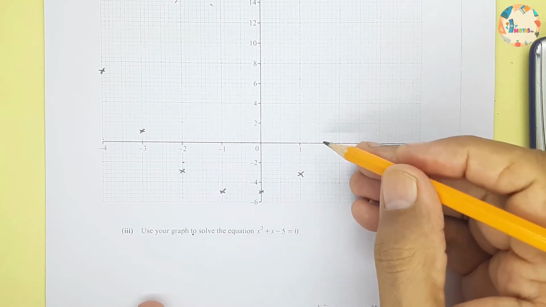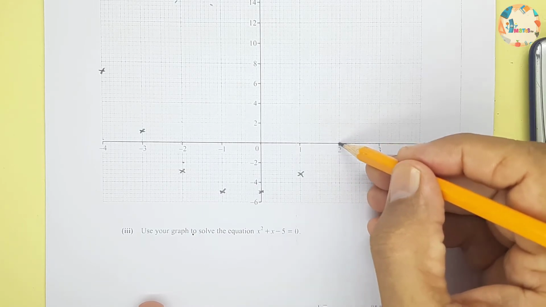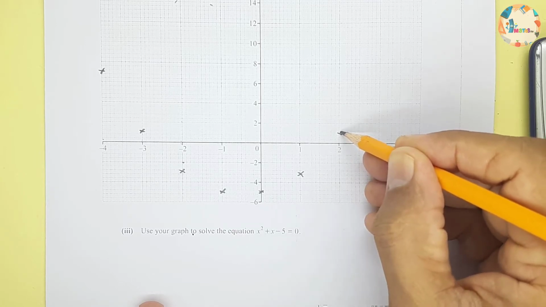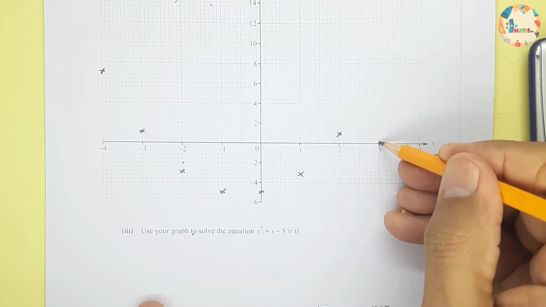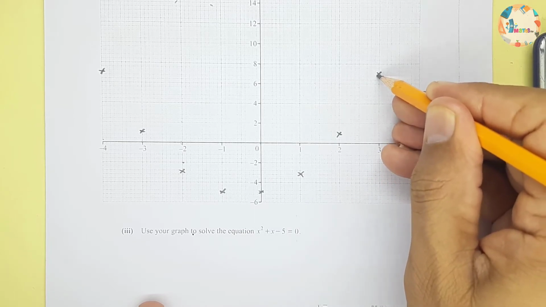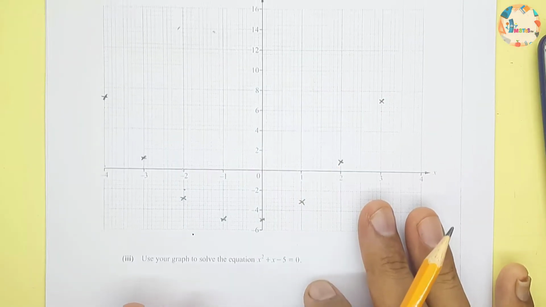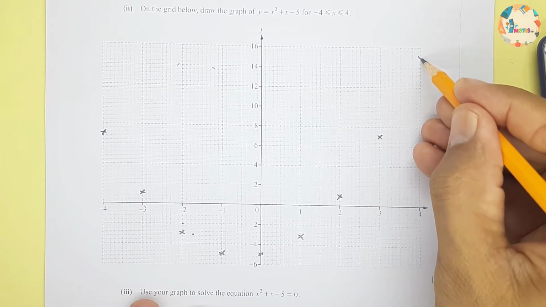And then comes 2 and 1. So 2 and positive 1 will be in this value, and 3 and 7, so 6 here, and 7 will be this one. Then comes 4 and 15, so 15 will be over here.